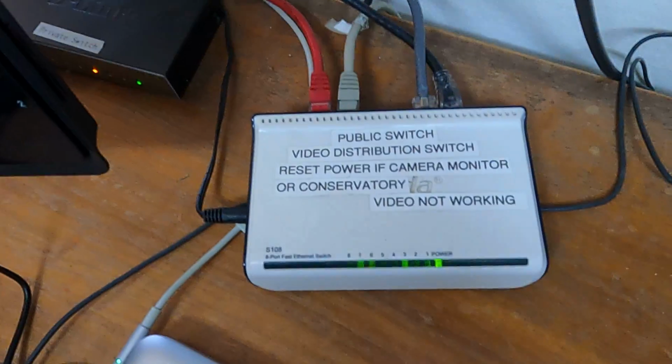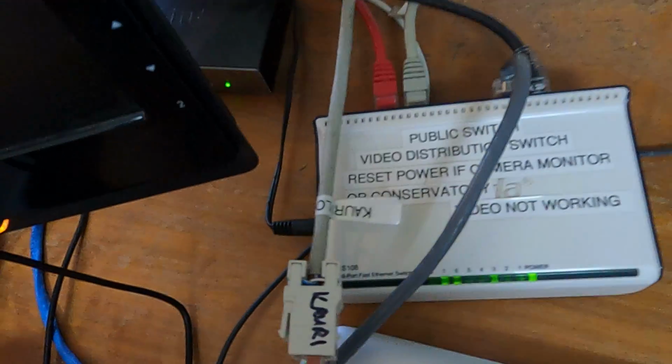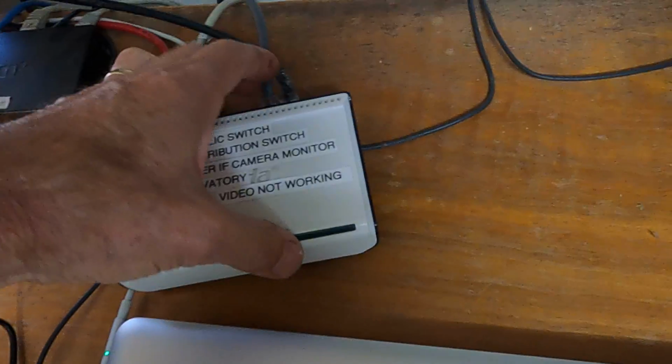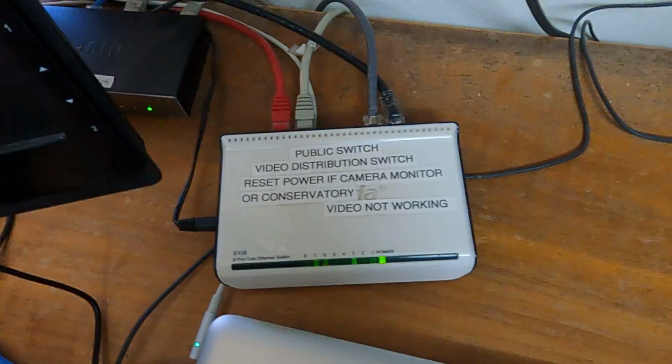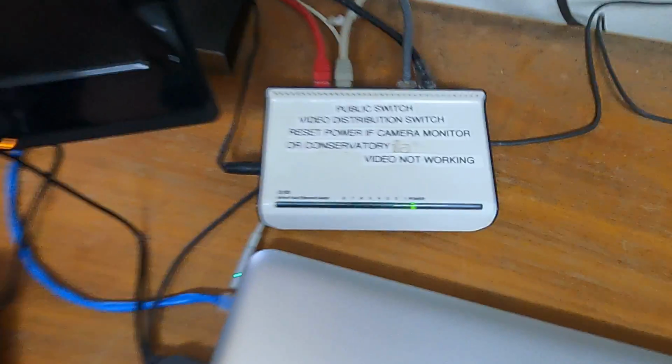But okay, so then this cable here, the grey one, this one is the one that goes to Kauri Lodge. It actually feeds from Kauri Lodge on to Kawhai Court as well, but it's labelled Kauri Lodge because that's what it was doing originally. Now, just a comment about that.